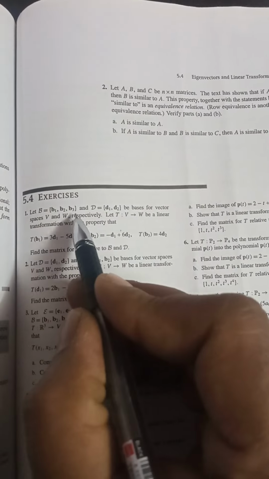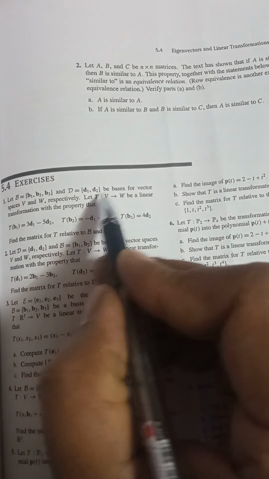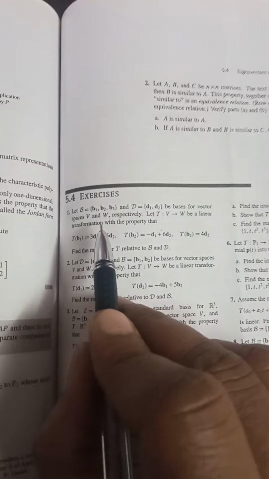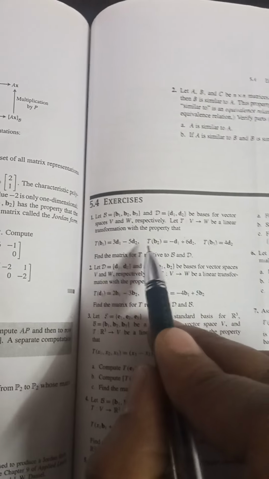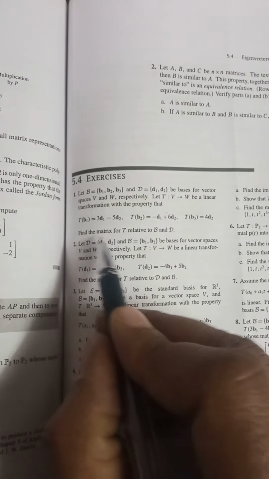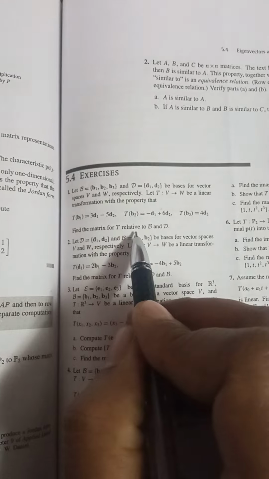See. Now, if B equals B1, B2, B3 and D equals D1, D2 are the bases for vector spaces V and W, T from V to W is a linear transformation with the property, find the matrix for T relative to the basis B and D. First of all, I am writing the given data. What is the given data in proper order?